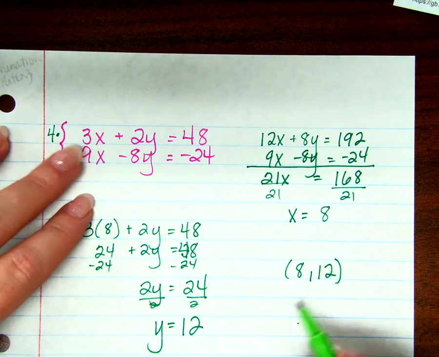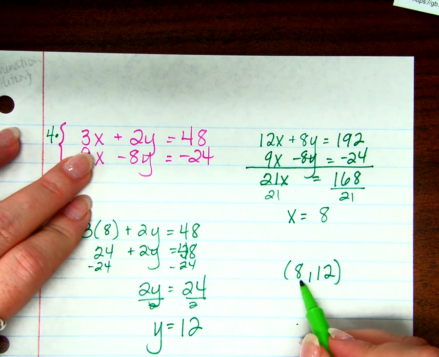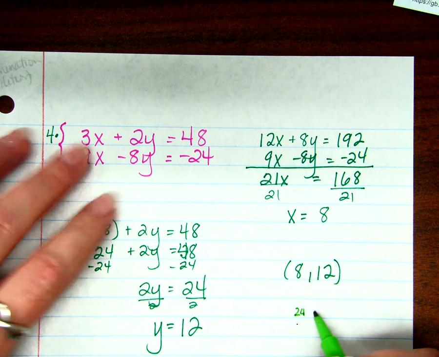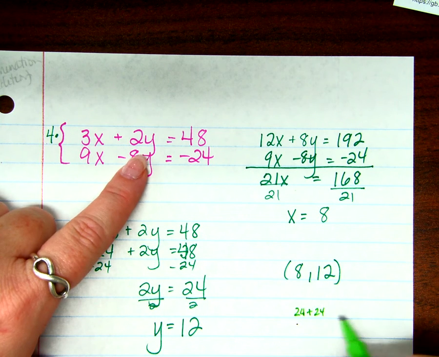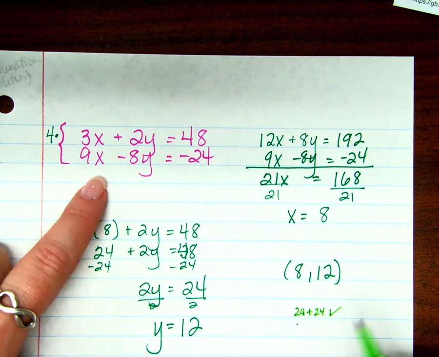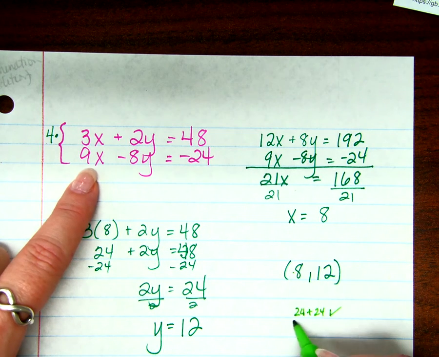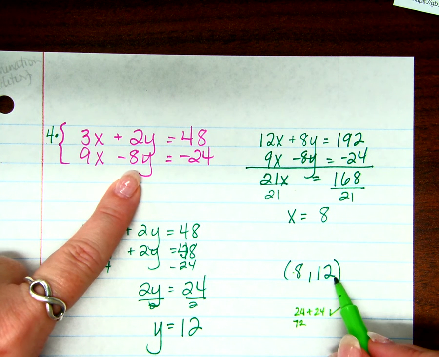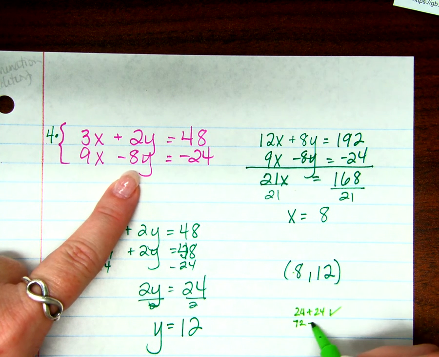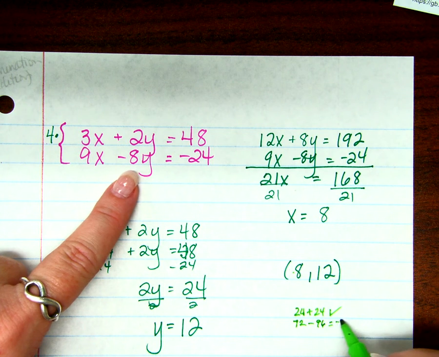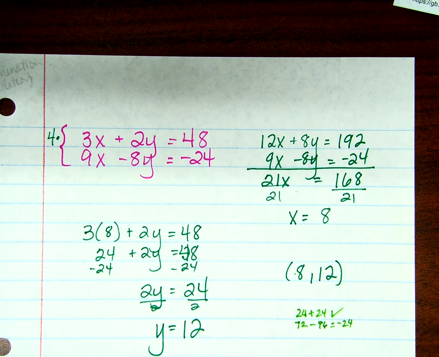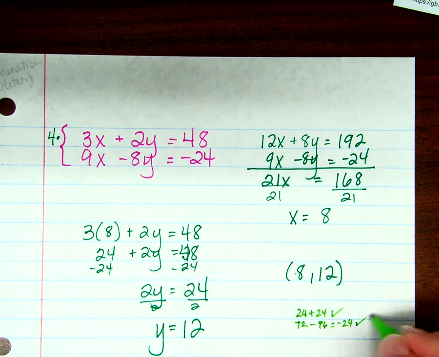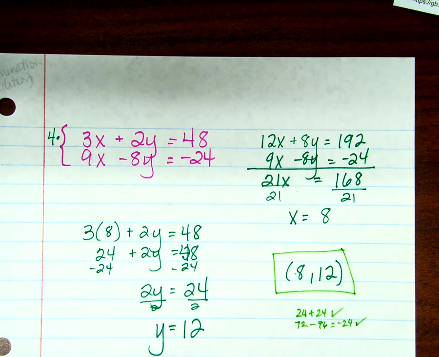Okay. Is that the right answer? Could you know for sure? Okay. So 3 times 8 is 24. Plus 2 times 12 is 24. Is that 48? Okay, that one works. 9 times 8 is 72. 8 times 12, 96. Okay. Is that equal negative 24? Yes. Okay, so this we know for sure is the right answer.